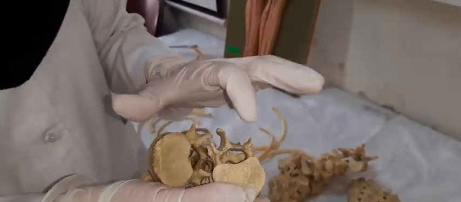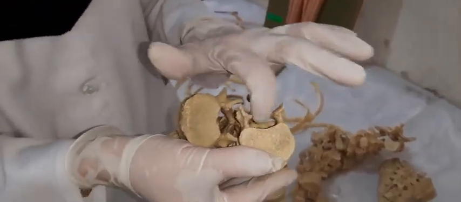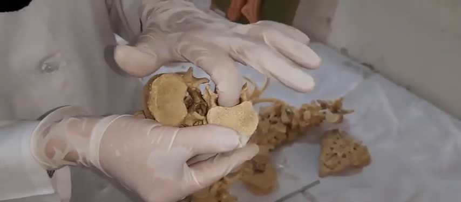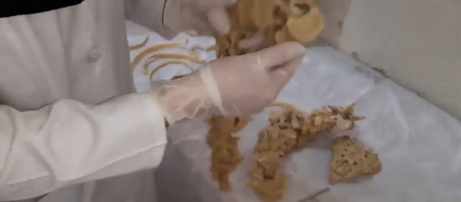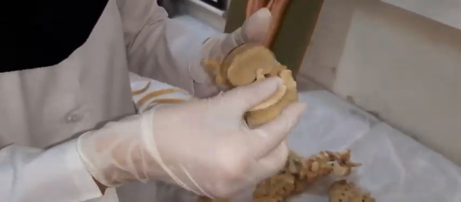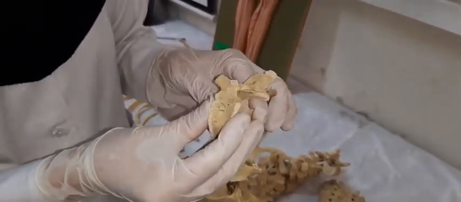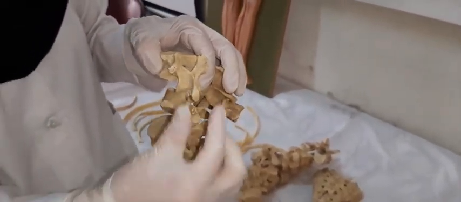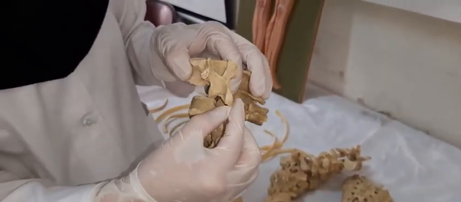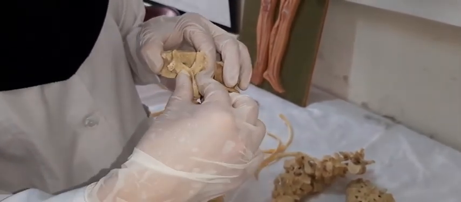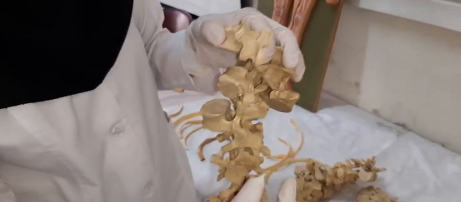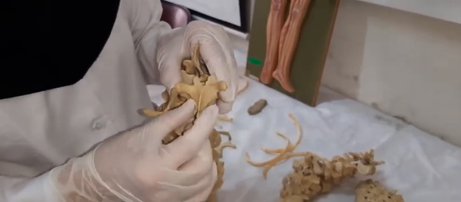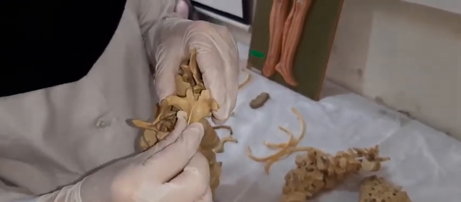About the vertebral foramen: in the lumbar region it is smaller than the cervical vertebral foramen, and it is larger than the thoracic vertebral foramen. About the lumbar vertebra, you have to know the lumbar vertebra. Here you can find that the spinous process is quadrangular and it is directed horizontally, but in the thoracic region the spinous process is long and it is directed inferiorly and posteriorly.